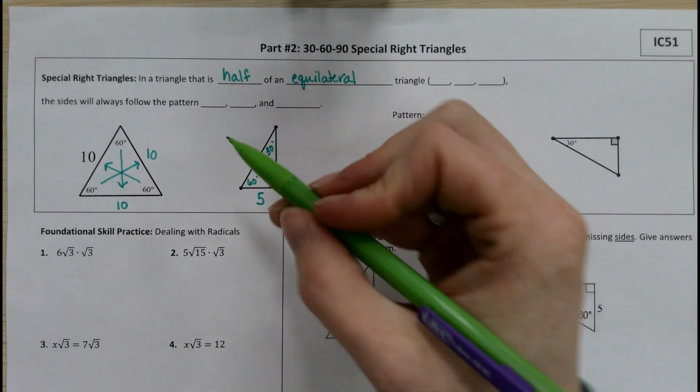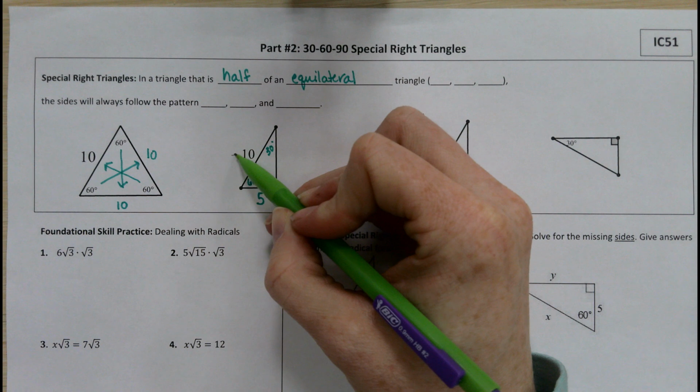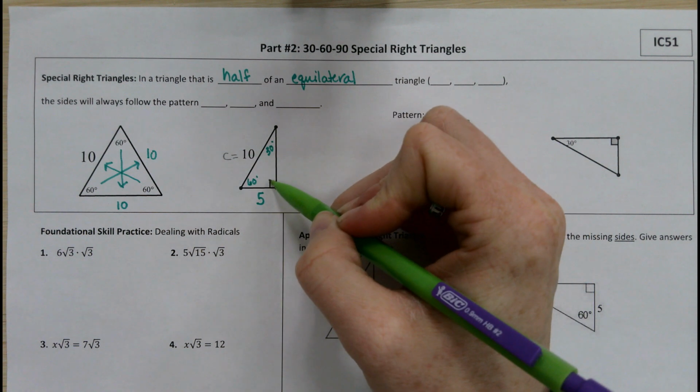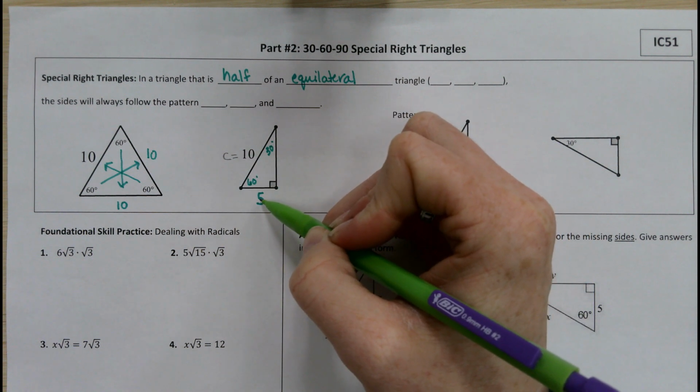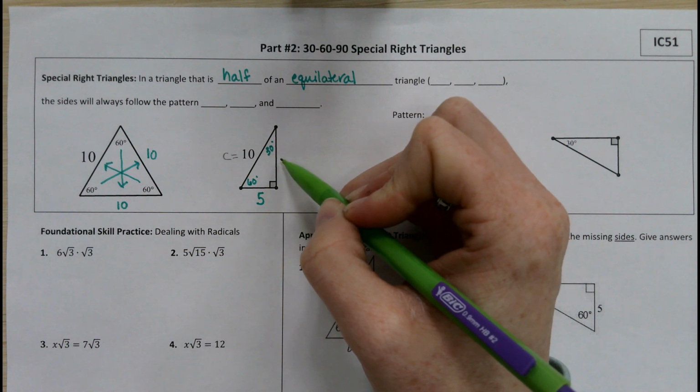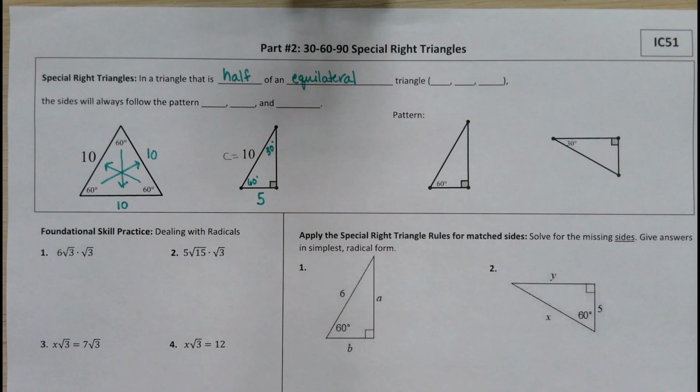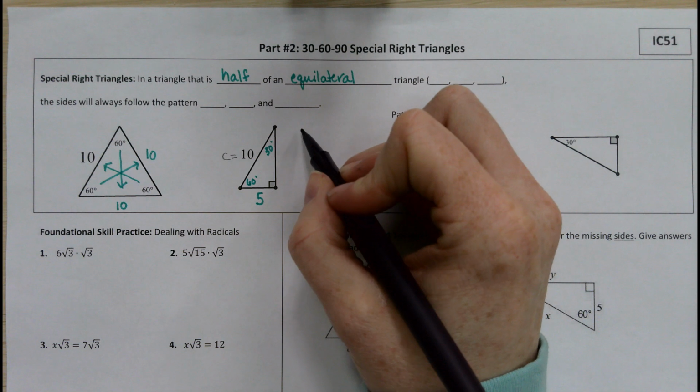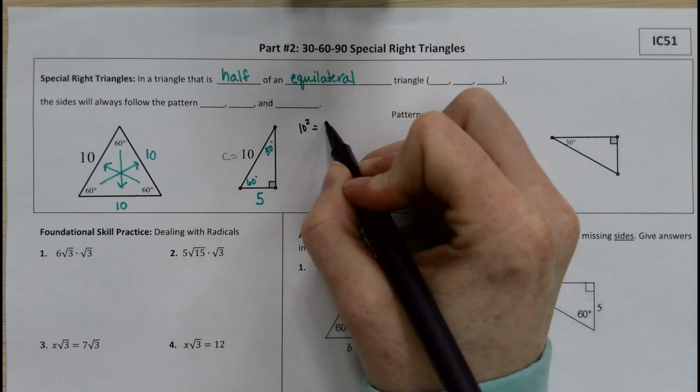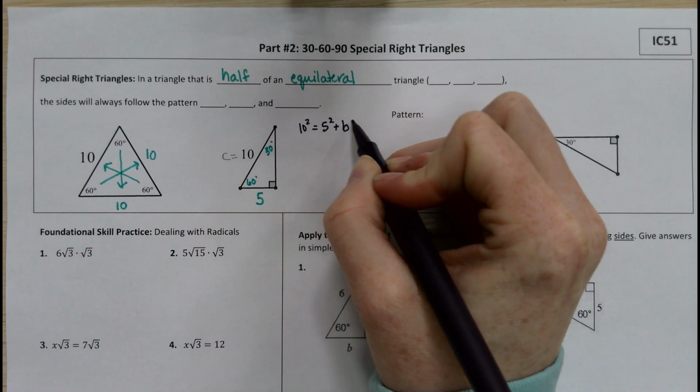Using our information from Standard 11, we could call this C. We have a right angle, so we could call this either A or B, and we could solve for this missing side using our Pythagorean theorem. And that would look like 10 squared is equal to 5 squared plus, I'm just going to call it B squared.